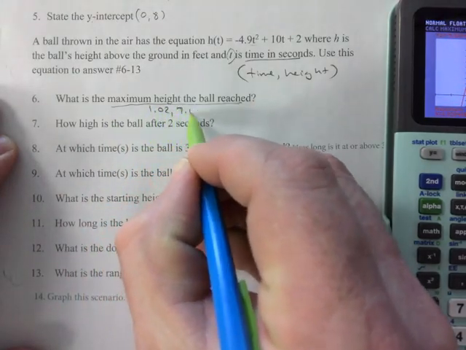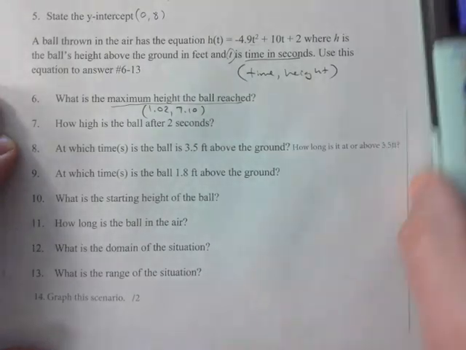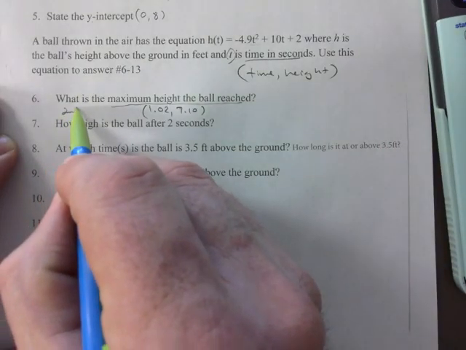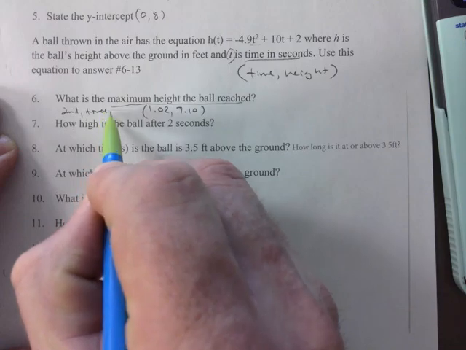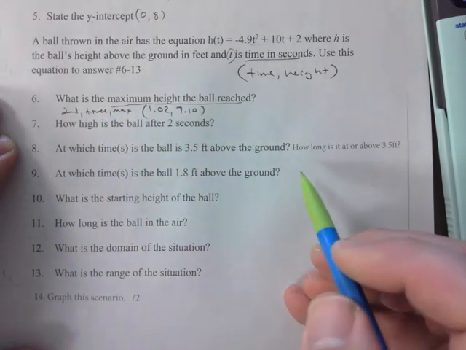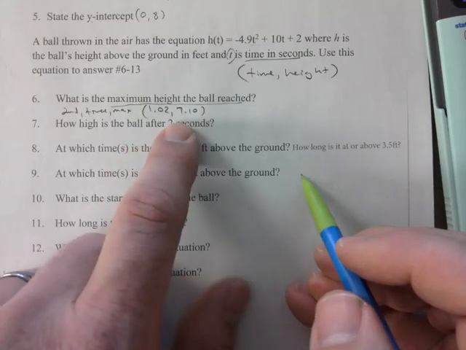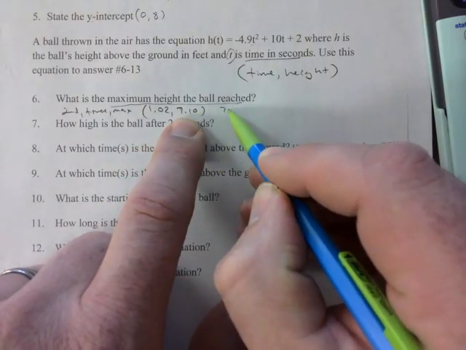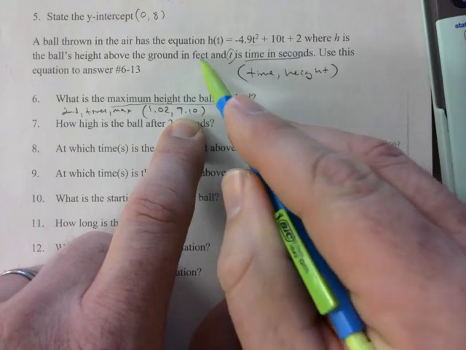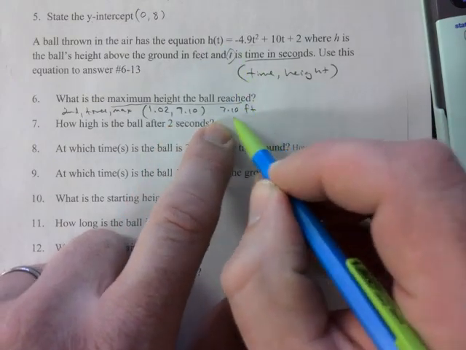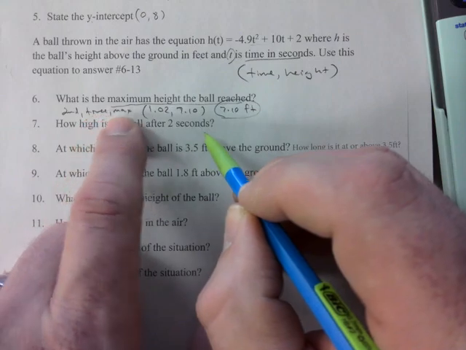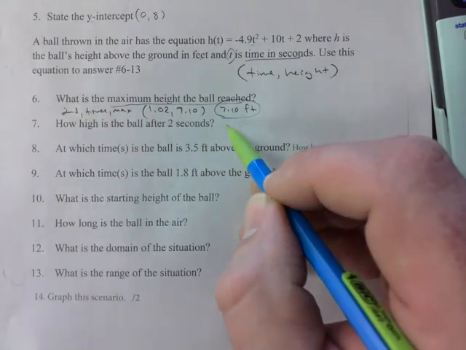1.02, 7.10. That's not the answer just yet. Okay? That's second trace max. Second trace max to get that. And the maximum height is 7.10 feet. Okay? That's what I really want to see as well. But I do like to see the keystrokes, like how did you get that number?